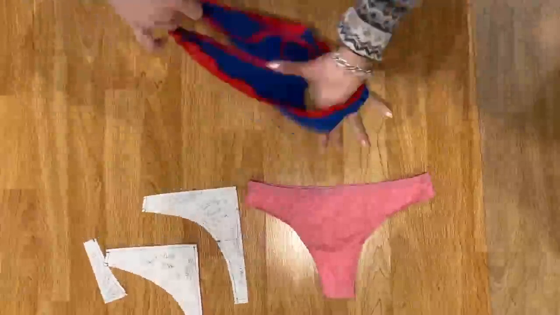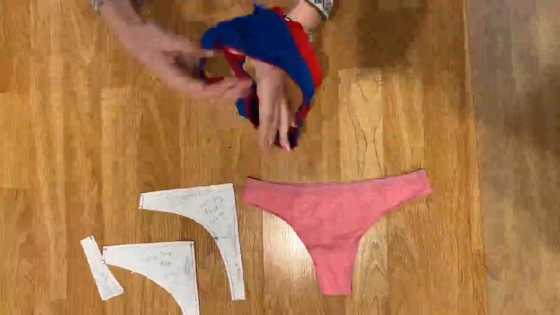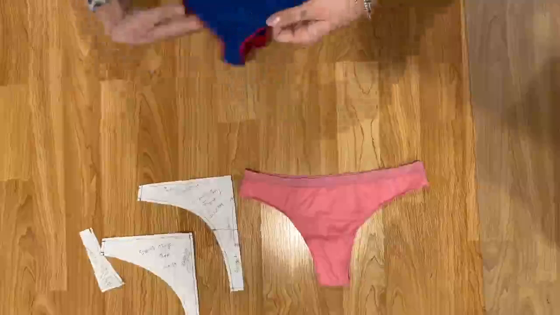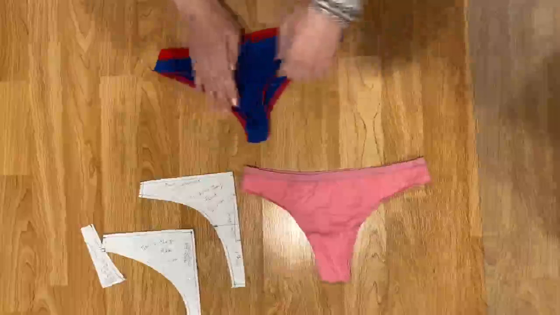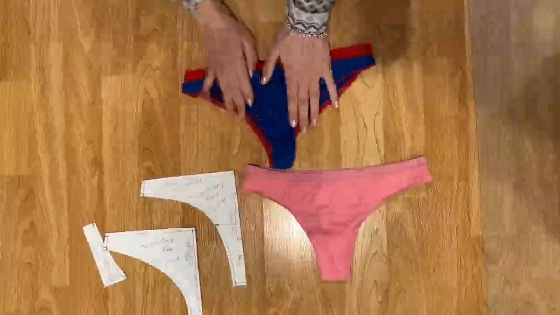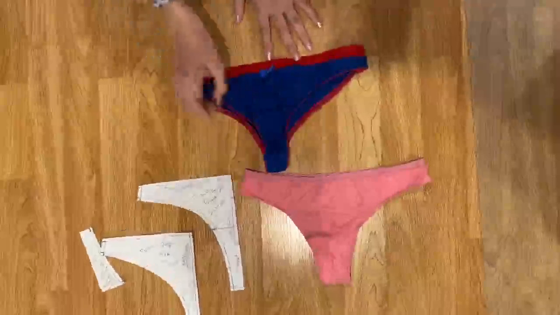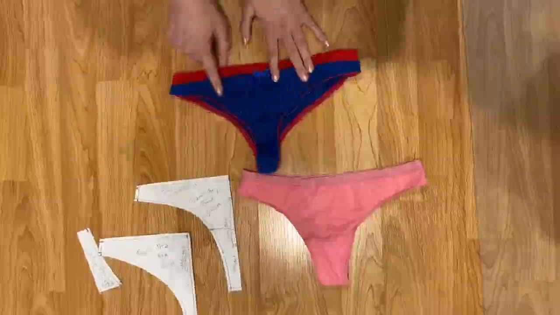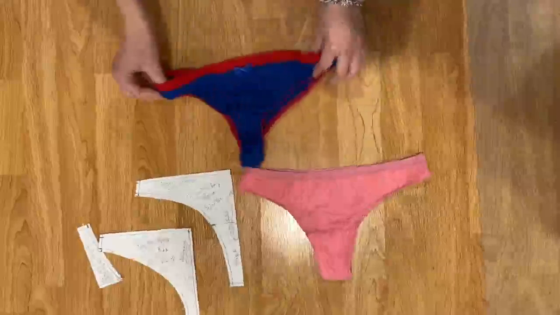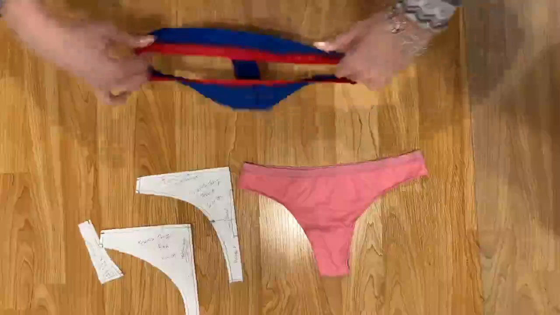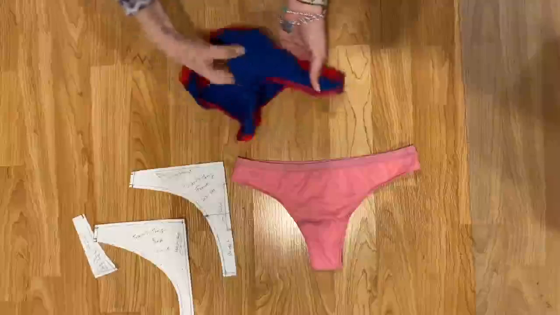Here are my final panties. I did not use the same kind of jersey knit fabric for these, but instead a rib knit cotton fabric. I used elastic trim for the waistband and for the leg holes. What I did was, instead of serging the leg hole like the reference panty, I zigzag stitched it once and then flipped it and zigzag stitched it again, and did the same for the other leg hole.